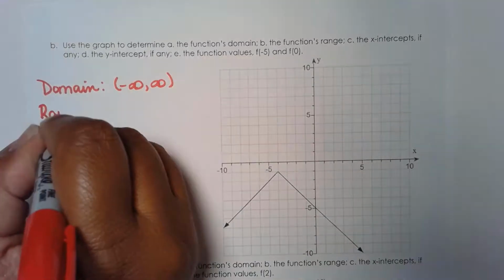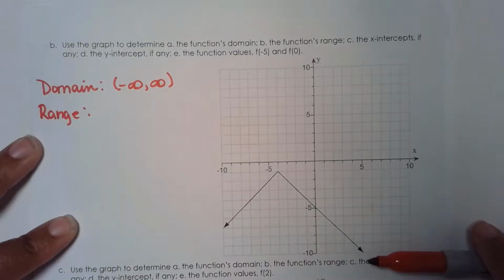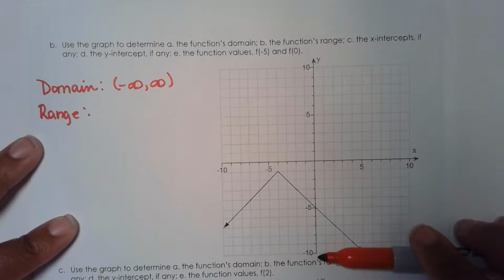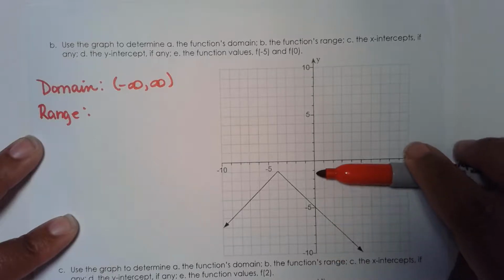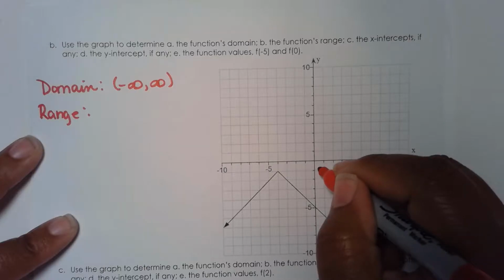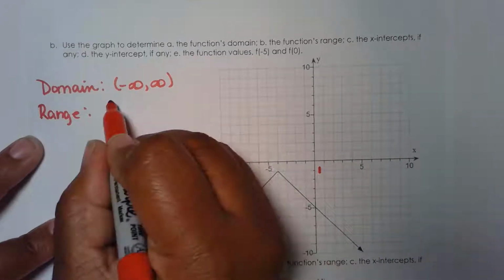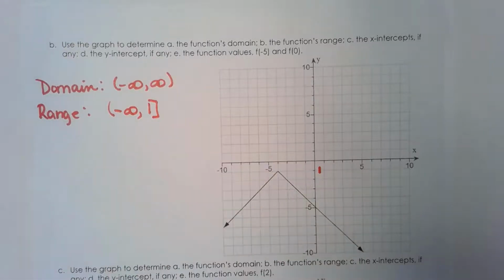Our range, here we go. Look at our range. Look along the y-axis. If you notice, the graph is facing downward, but then it stops at a certain place on the y-axis at 1. So we would say -infinity, comma, 1, close.